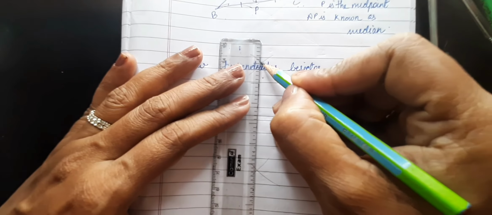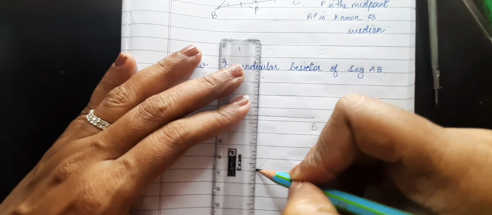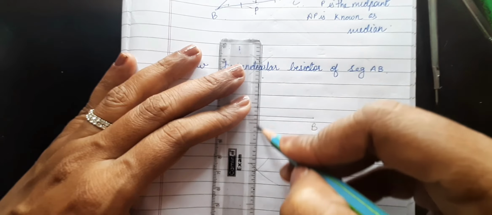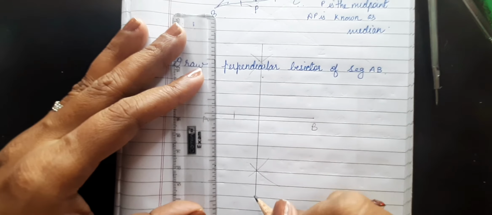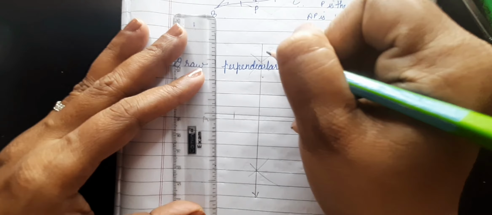I'll join them. So this is the perpendicular bisector.